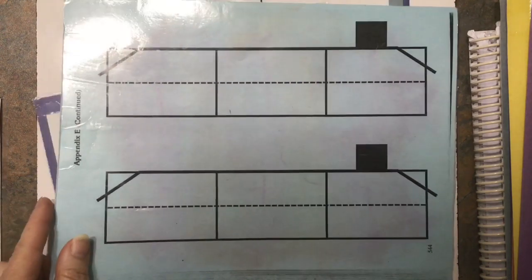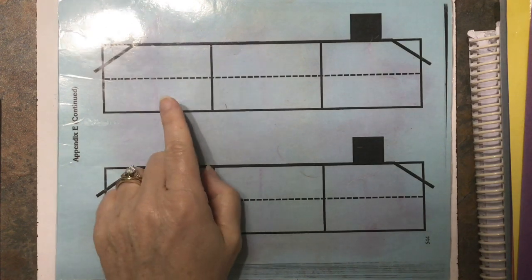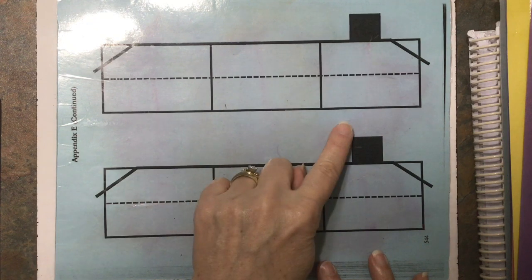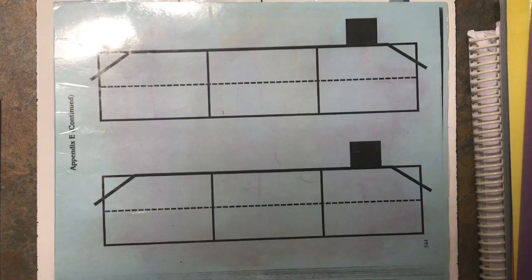Okay, let's look at our houses. Tell me where you hear the K sound in the word shoe. Shoe. Do you hear K in shoe? Nope, it's not there. I tried to trick you.